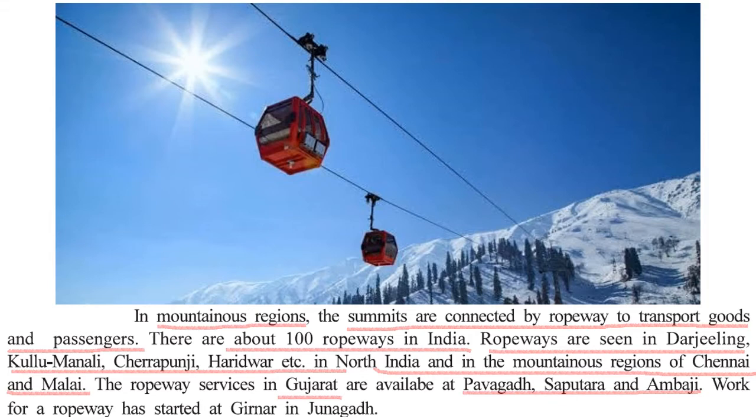The ropeway services in Gujarat are available at Pavagadh, Saputara and Ambaji. Work for a ropeway has started at Girnar in Junagadh.